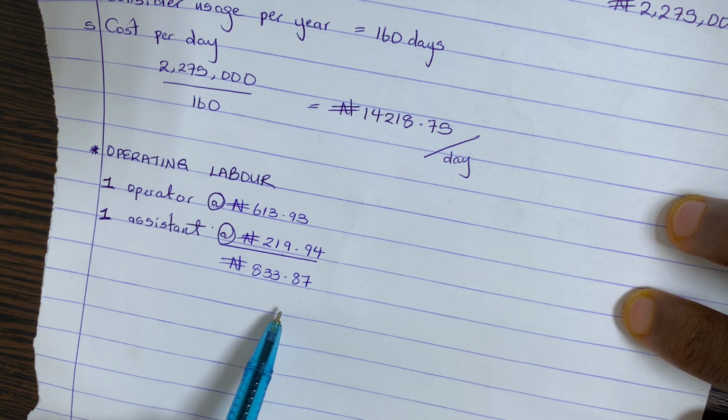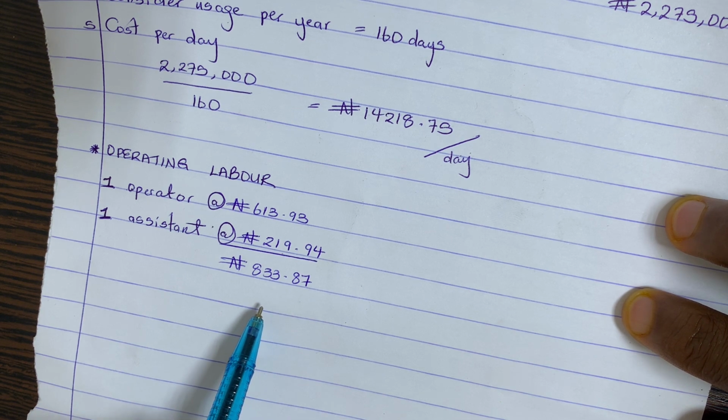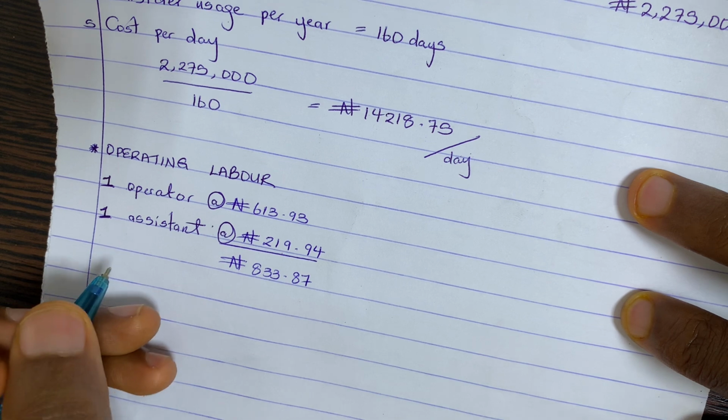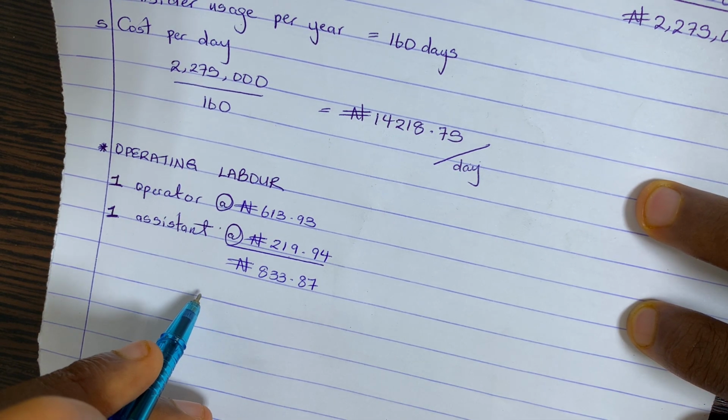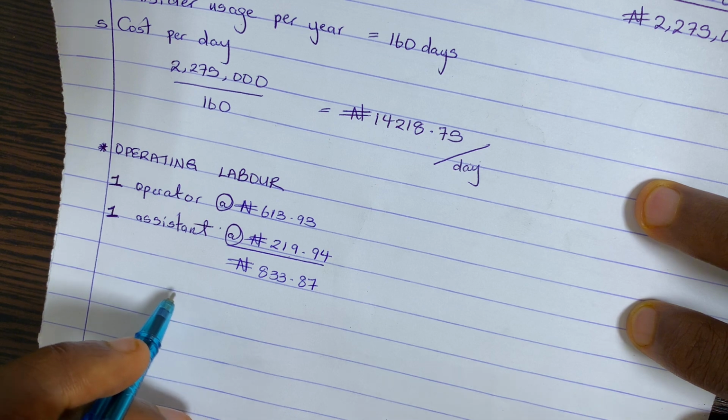So in a day, they will be working for what? 8 hours as the standard. So we have to determine how much it will now be per day, which is per 8 working hours.